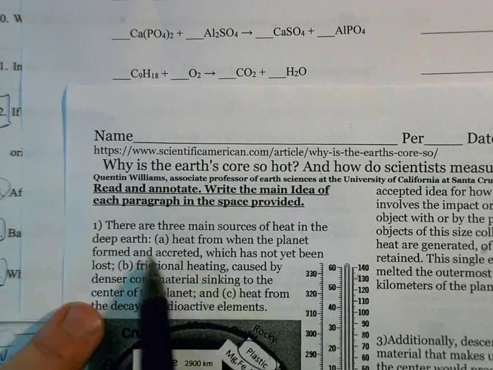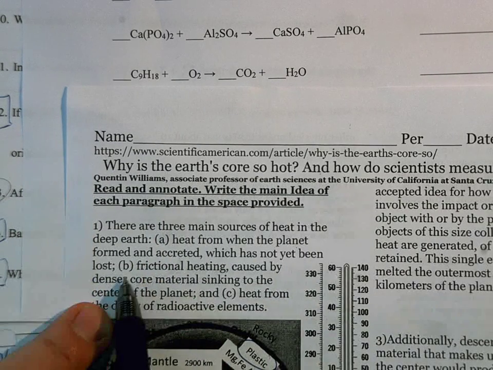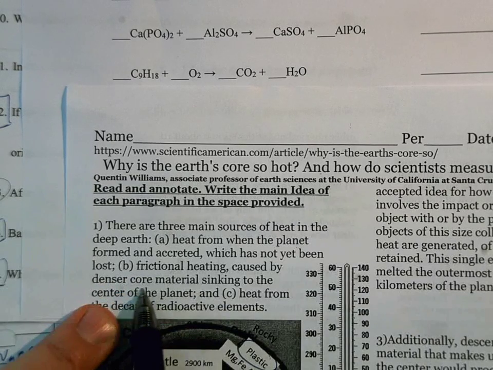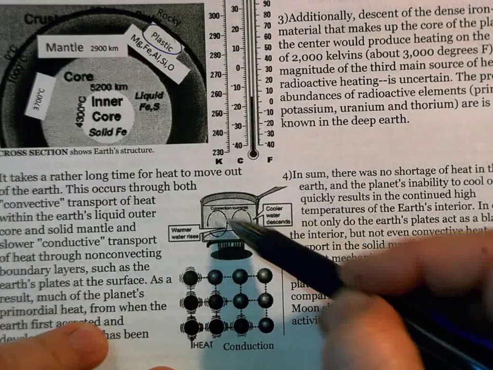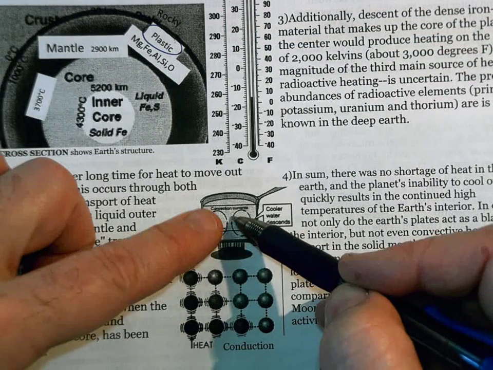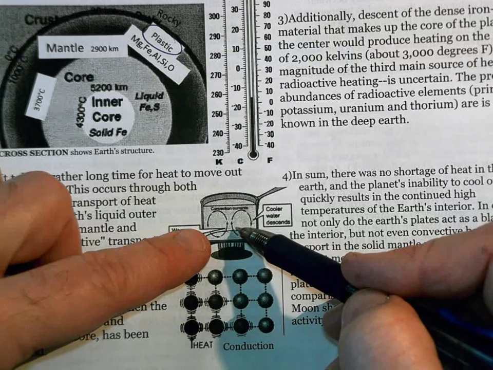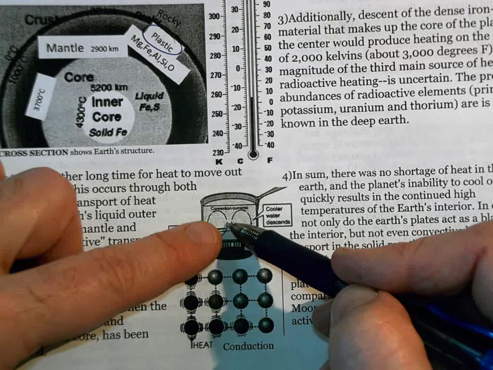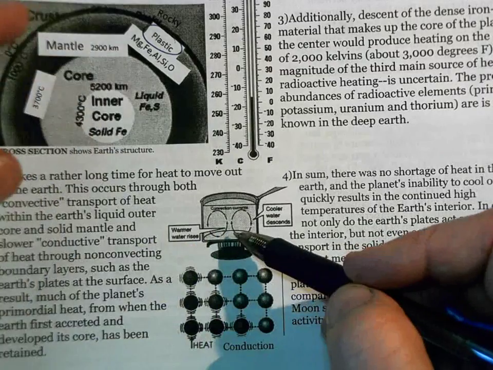Really, the first paragraph tells us heat from when the planet formed, and frictional heating caused by denser material sinking and rising. We've got a little diagram here kind of showing, like when you've got boiling water, you've got the bubbles where they get lighter, they come up, and then they sink back down. Well, when we get really hot elements, they tend to expand a little bit. They rise up, they cool off, they sink. So we get these little convection currents in there.